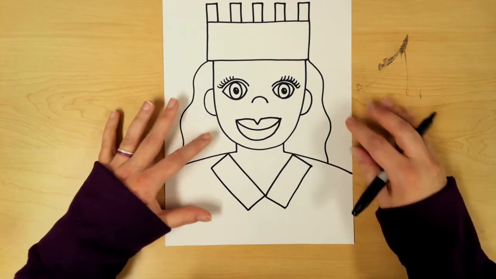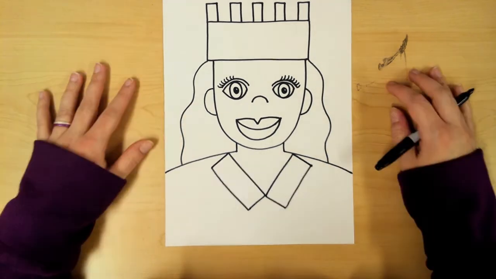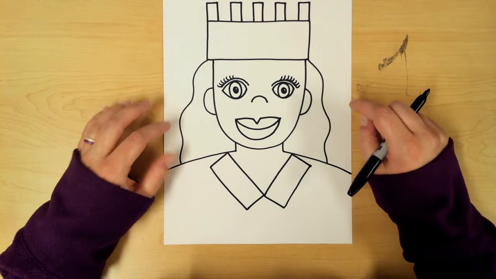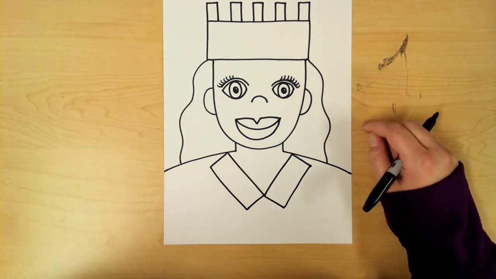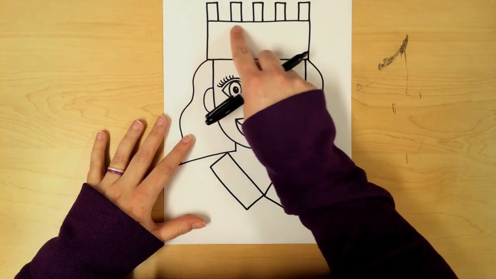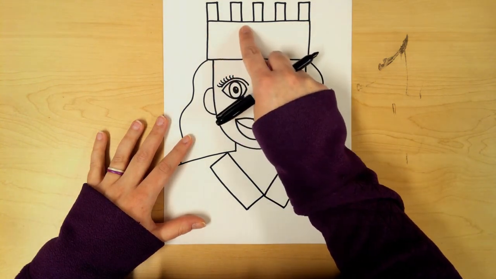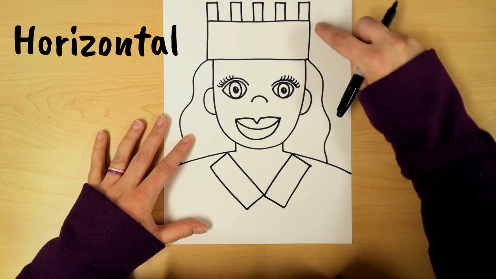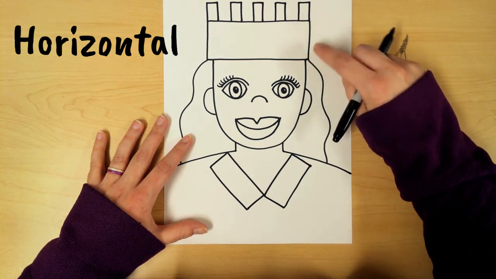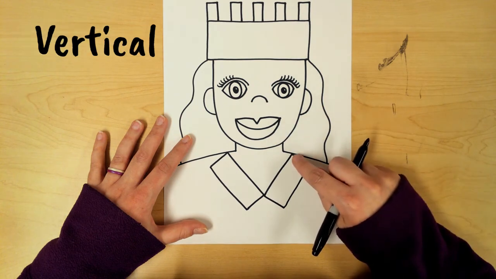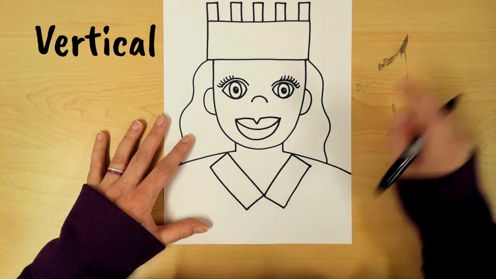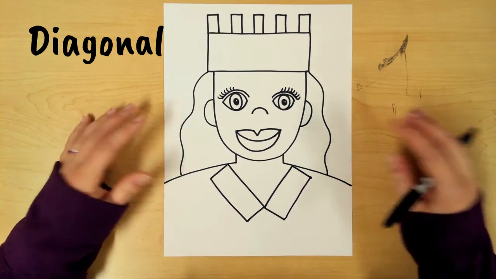When we look back at it, they are diagonal rectangles. Diagonal goes on an angle. Ooh, we haven't really used that word this year, have we, during art class? So now we have horizontal lines, horizontal side to side. We have vertical lines, vertical goes up and down. And we just made some diagonal lines. Diagonal goes on an angle. Pretty cool. Lots of art vocabulary.